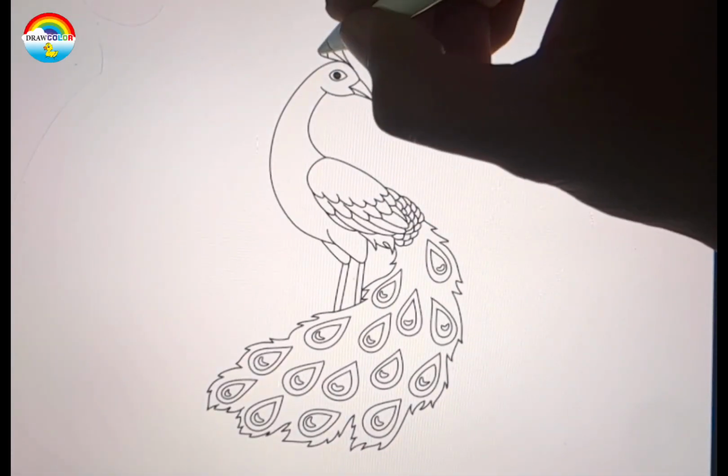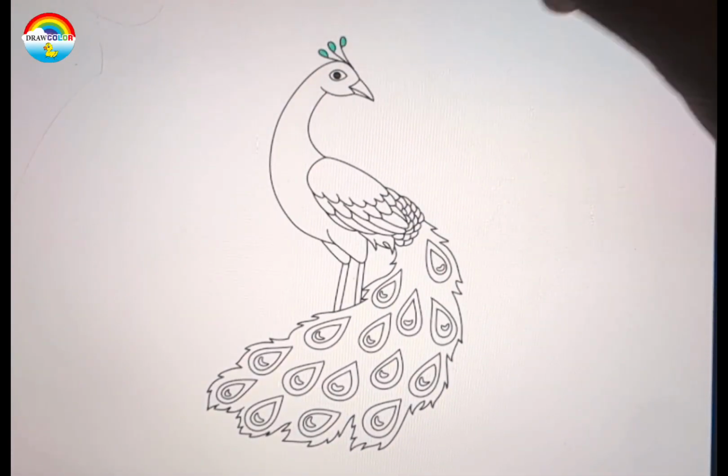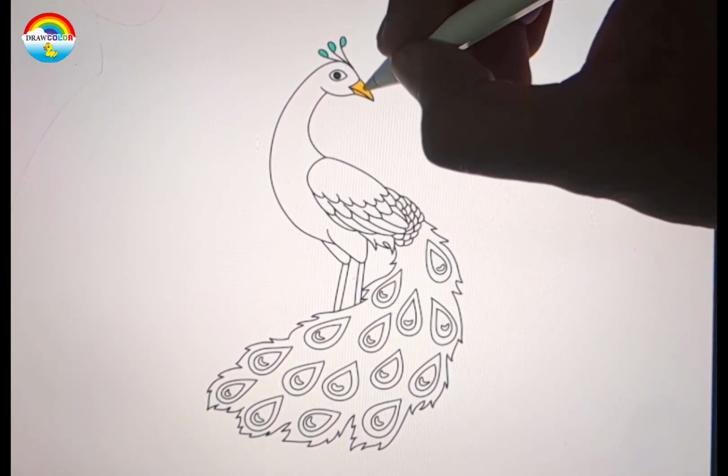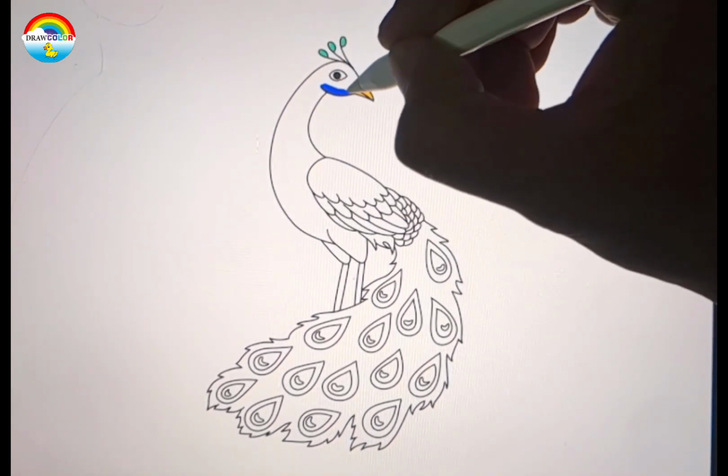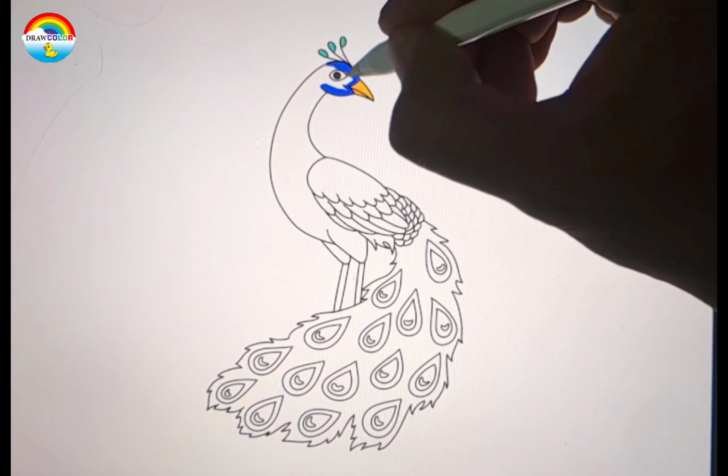Peafowls are omnivores, which means they eat both plants and small animals. They enjoy a diet of seeds, insects, fruits, and even small snakes.